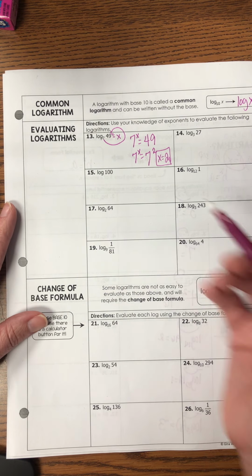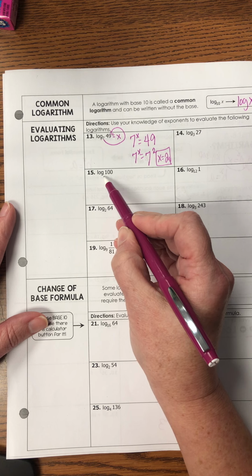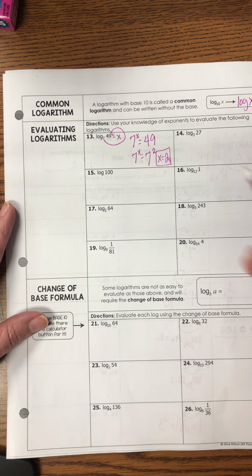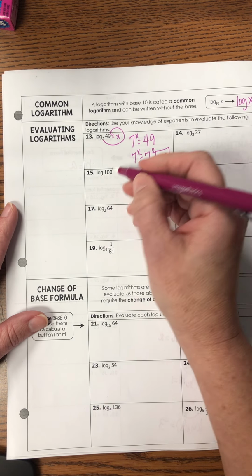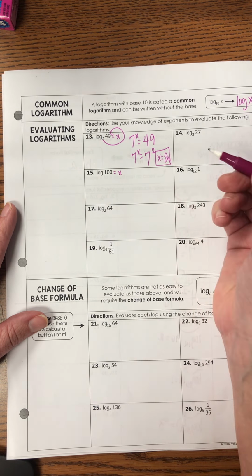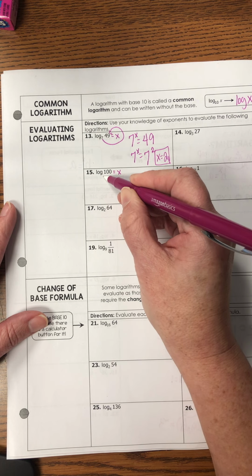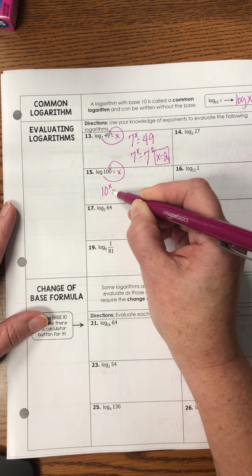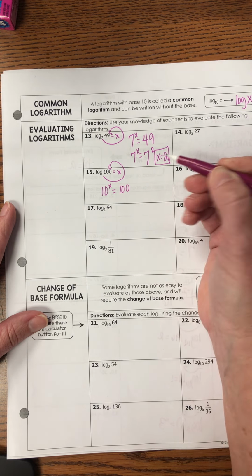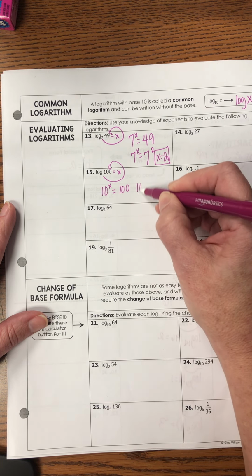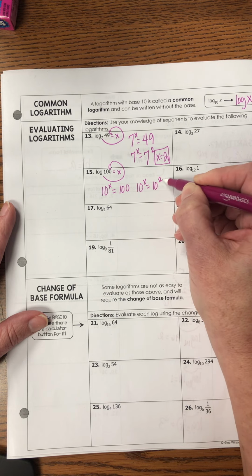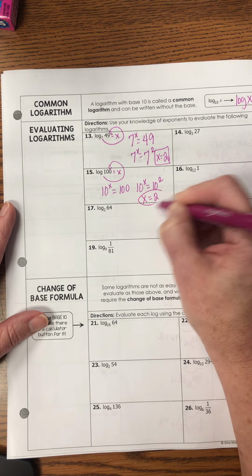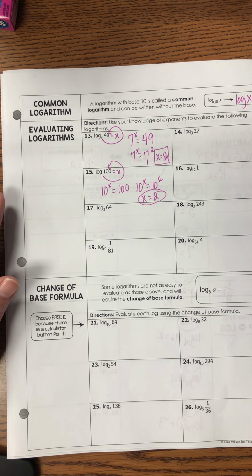Looking at number 15, I've got log with no base. Well, anytime you see log with no base, it's understood to be a base 10 because that's your common logarithm. So set it equal to x, and since this is a base 10, even though you don't see it, you'll have 10 to the x is equal to 100. From our last lesson, I can change 100 into 10 to the second power. And since I have the same base, I can now set my exponents equal to one another to get x equals 2.